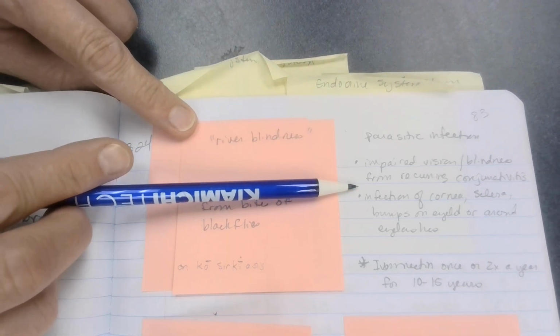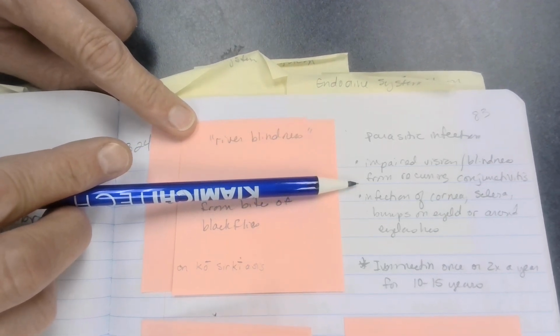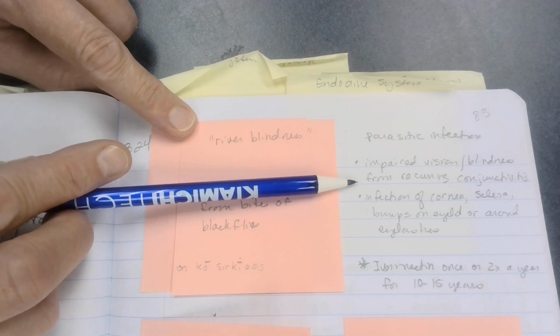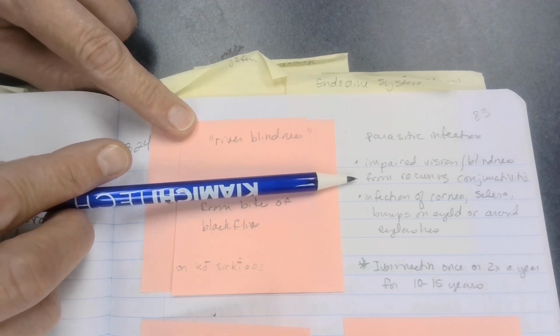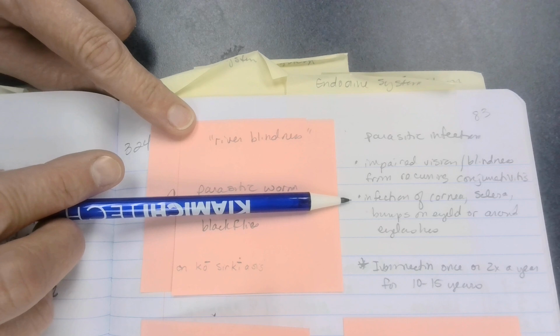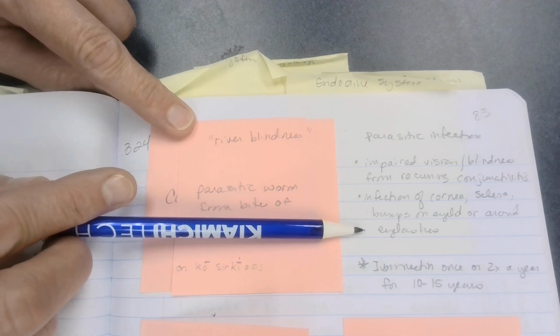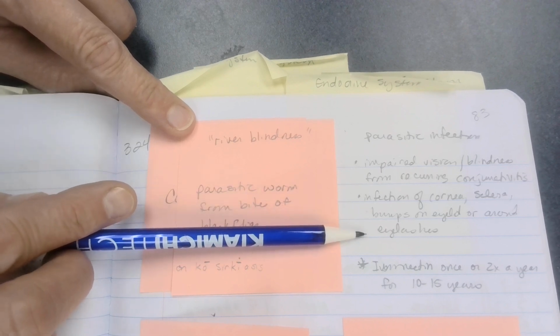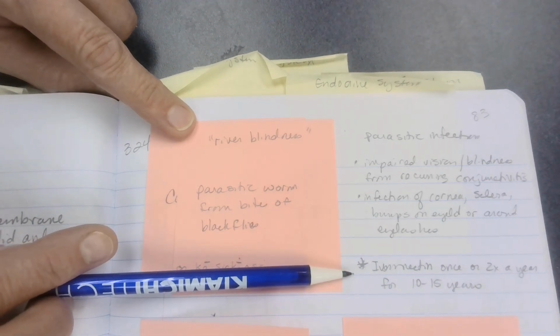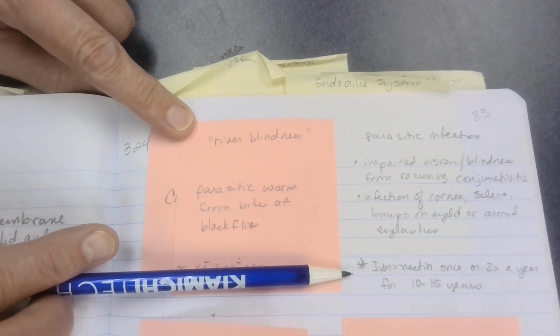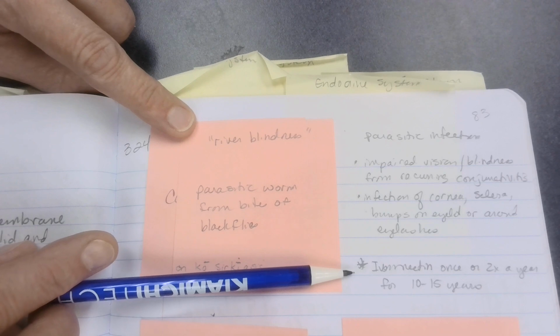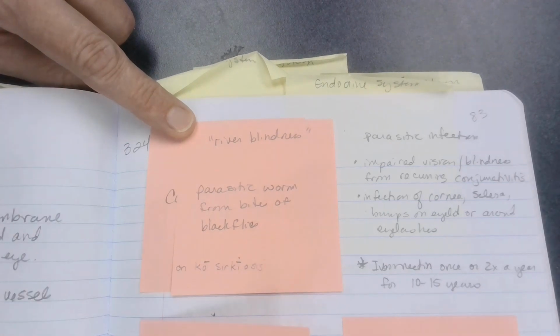You have impaired vision / blindness from recurring conjunctivitis, so over and over again conjunctivitis. You have infection of the cornea, sclera, bumps on the eyelid around the eyelashes. So you have to have an antibiotic once or twice a year for 10 to 15 years. Ivermectin.